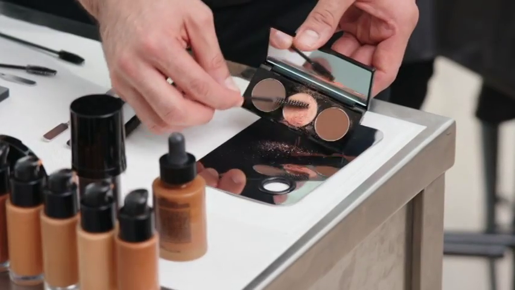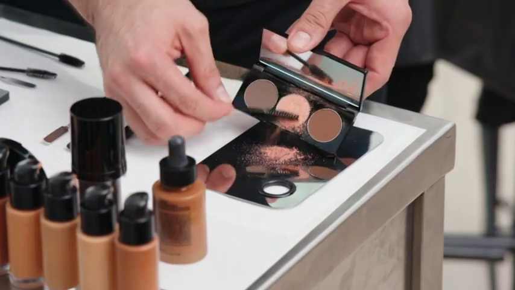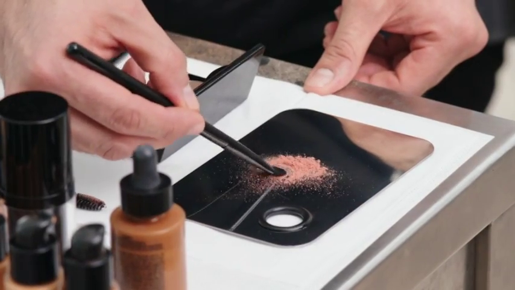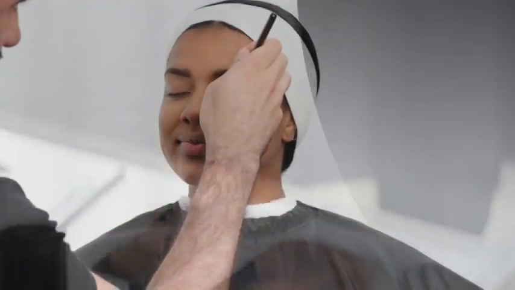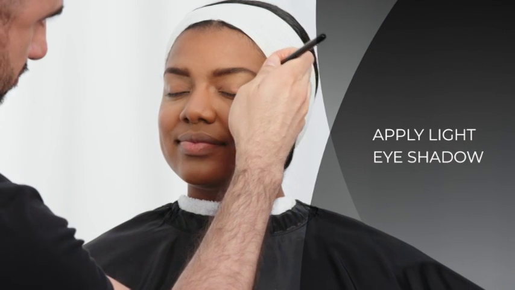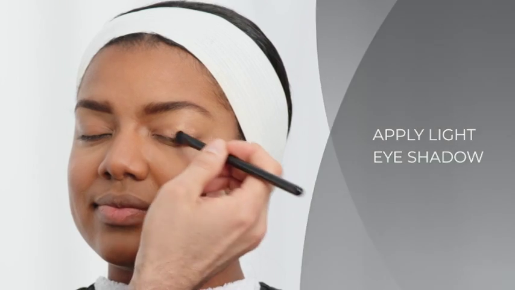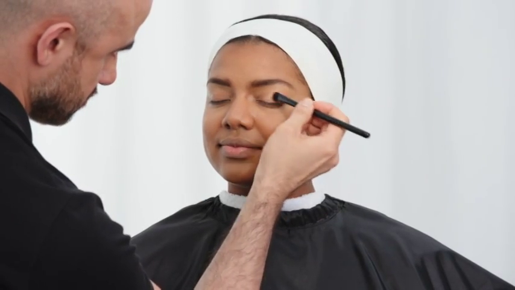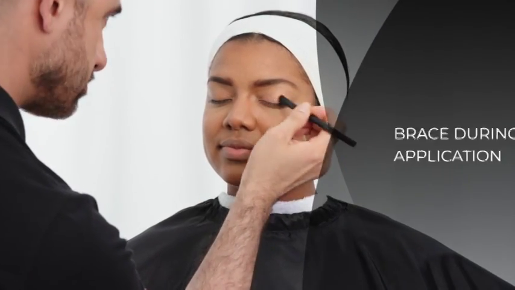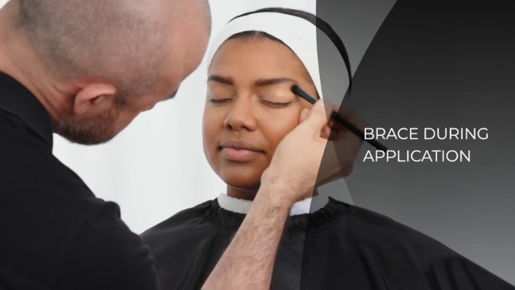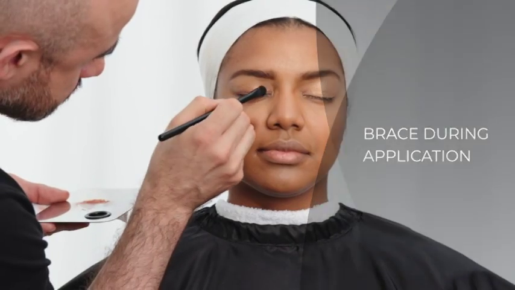Select your eyeshadow shades and carefully scrape them onto a palette. Begin with a lighter color and then add the darker shades. For this look, apply the lighter color all over the eyelid, from the lash line up to the brow, sweeping the color lightly upward and outward, and the color at the outside of the corner of the eye and the brow.